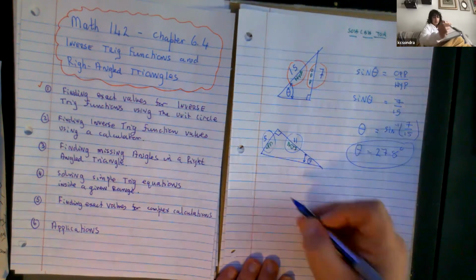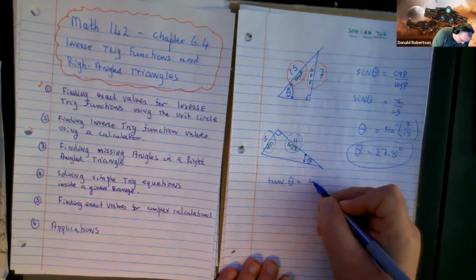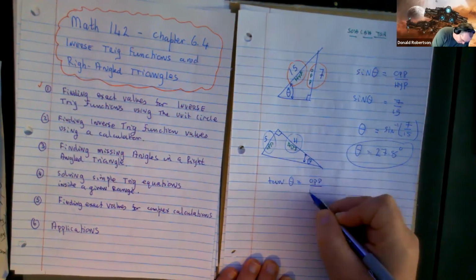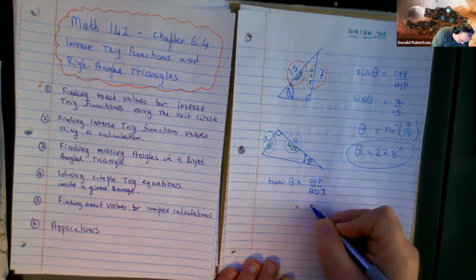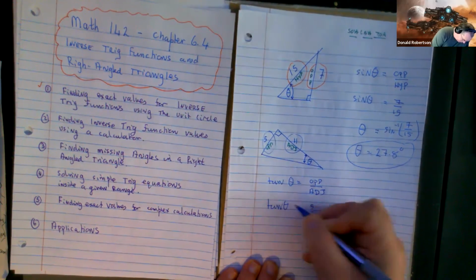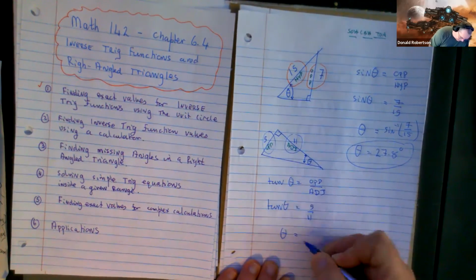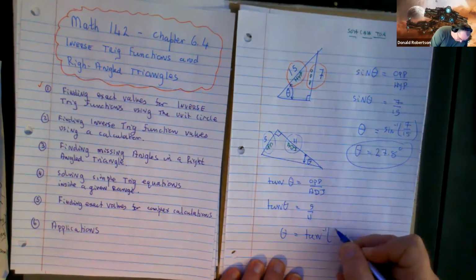Opposite, adjacent. Now, which one of the trig ratios uses opposite and adjacent? Tangent. So you would set it up as the tangent of theta is the opposite over the adjacent. At least you would do this in a test. And that would be 5/11. And to get theta then, wouldn't we take the inverse tangent of both sides?